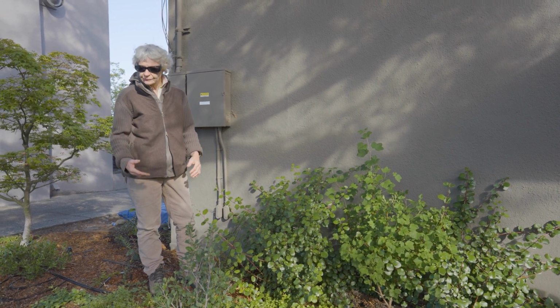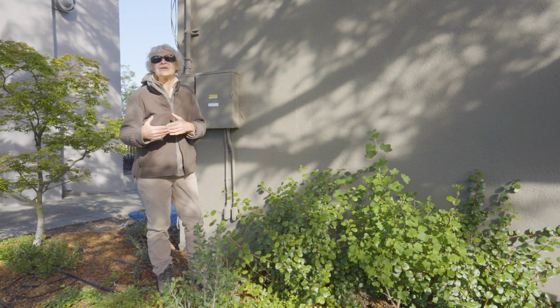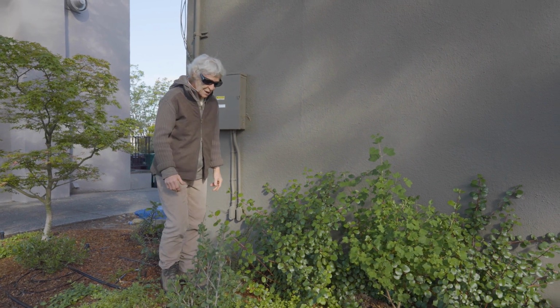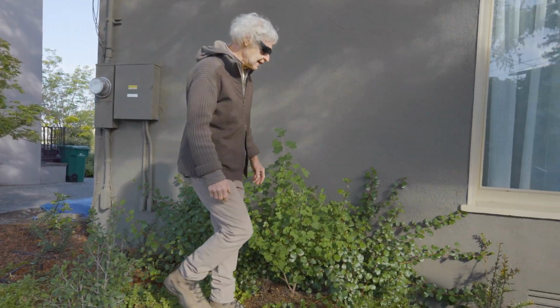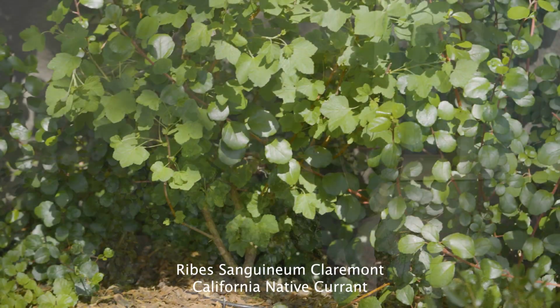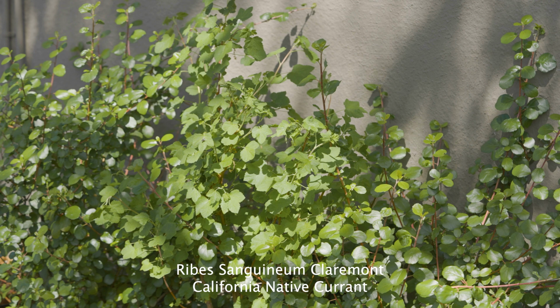So this is how we approach gardens. We approach it literally from the ground up. Over here is another berry plant, a California native currant. It is the Ribes sanguineum Claremont.